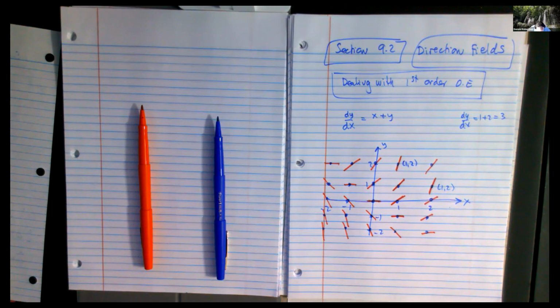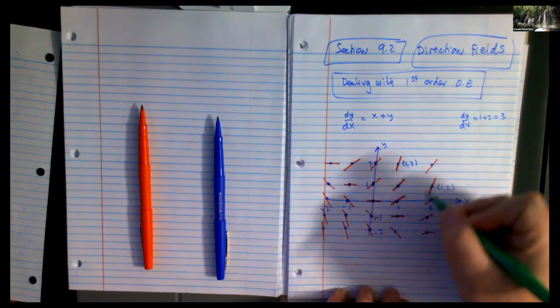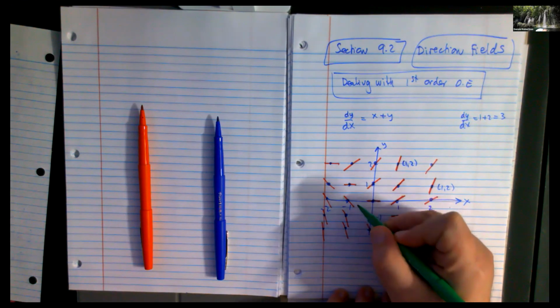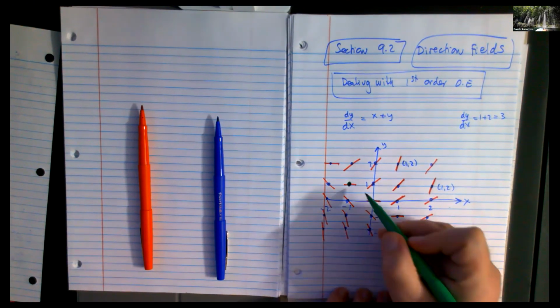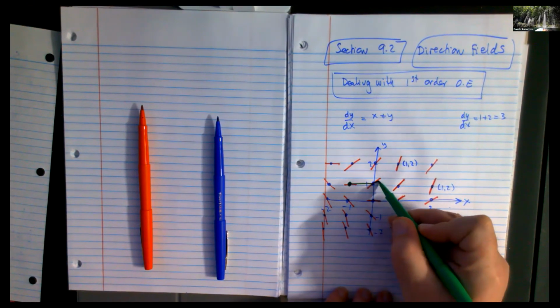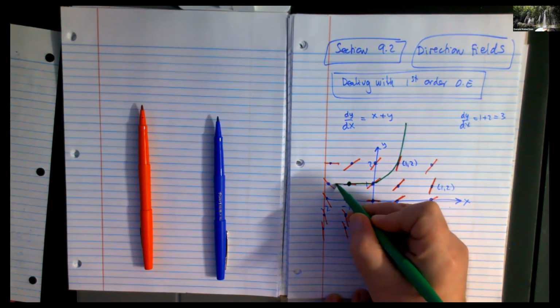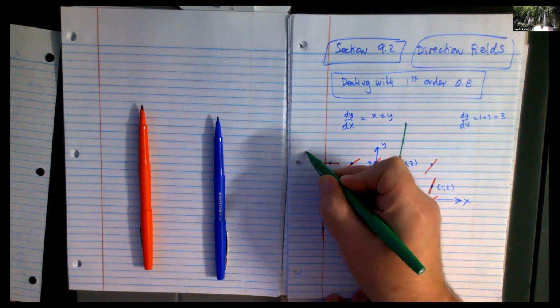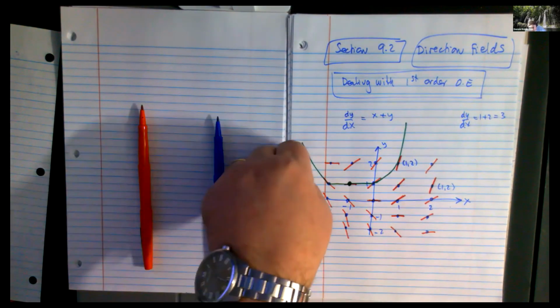So can you imagine, just pretend that this was a river current. If I had a boat, a little paper boat, and I put it here, wouldn't the boat go to here and then up to here and then climb like that? And if I went backwards, the boat might do something like that. This would be the path that that particular boat would do.